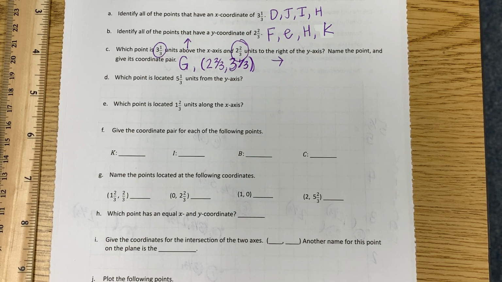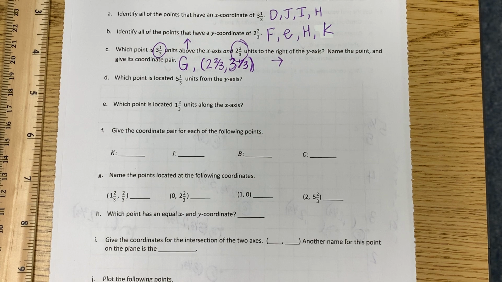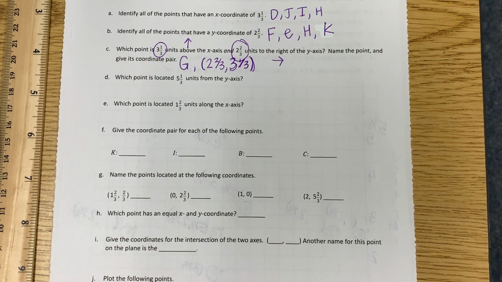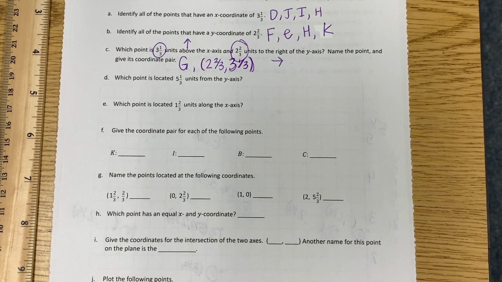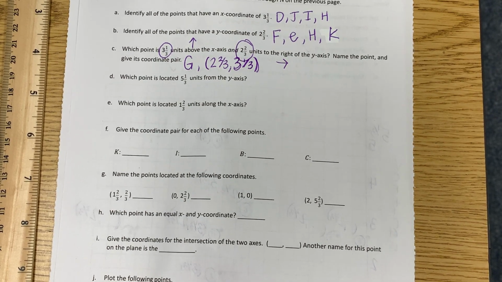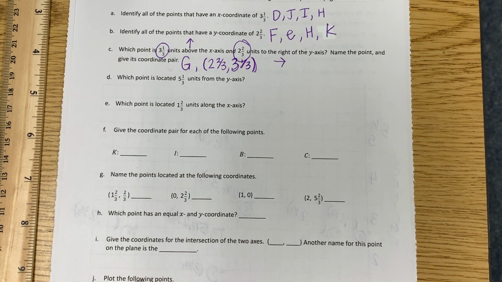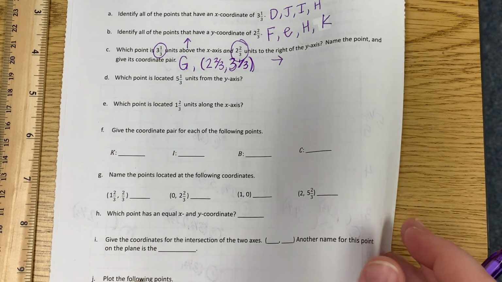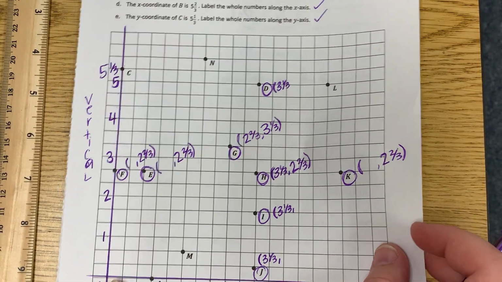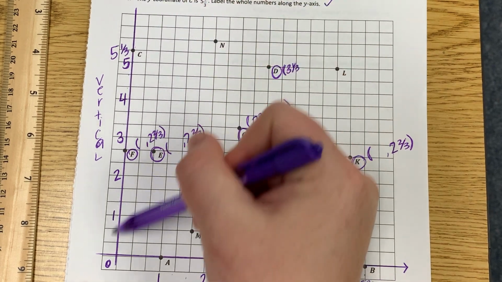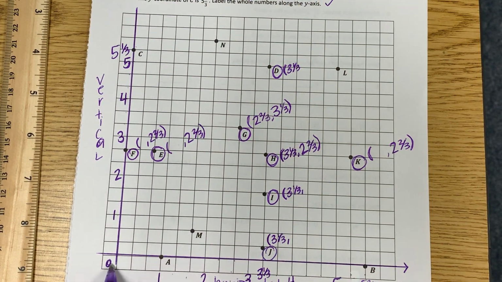Letter D, which point is located 5 1/3 units from the y-axis? Is the y-axis the one that goes up and down or side to side? Up and down. Okay, so you need to see which one is 5 1/3 away from the y-axis. So this is your y-axis. So you need to go over to what? 5 and then go up and see what your point is.